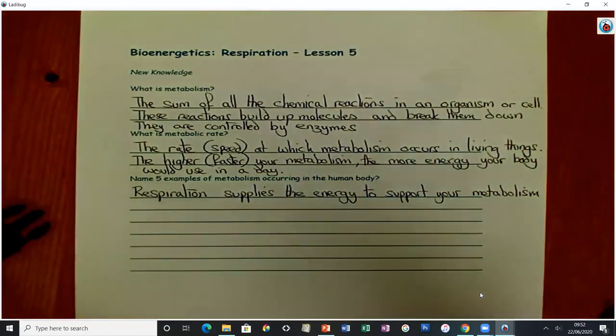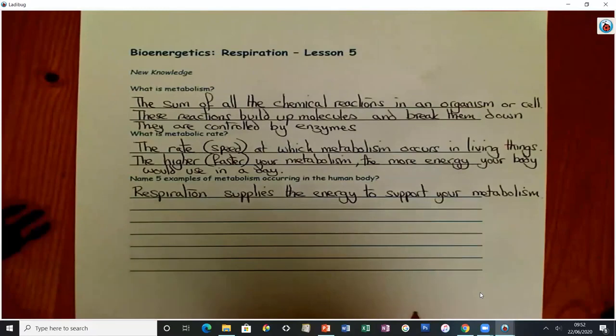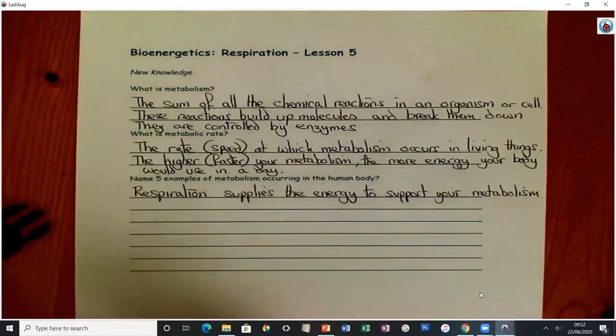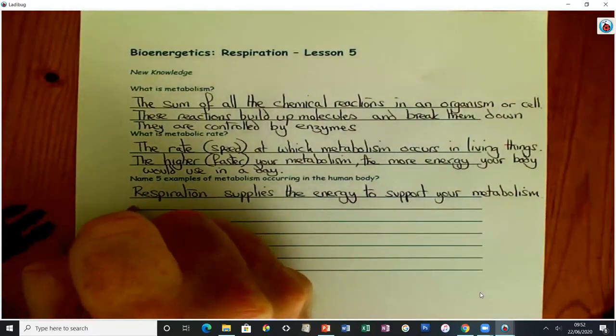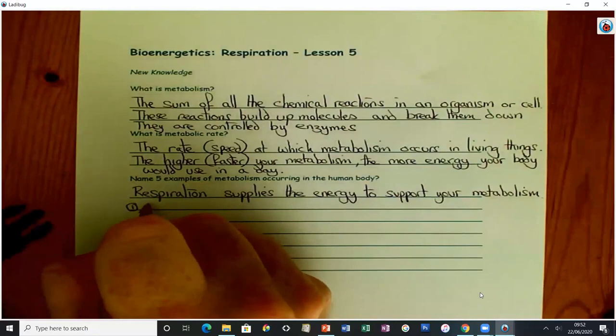So to allow these chemical reactions to take place. So let's start looking at some examples then. Let's start with the reactions we know about. Glucose is broken down during respiration. So that's one reaction that happens in your cells, whether it's aerobically in the mitochondria or anaerobically in the cytoplasm. So let's have that as number one. Let's have glucose is broken down during respiration.